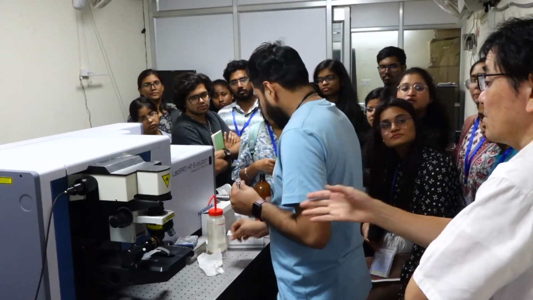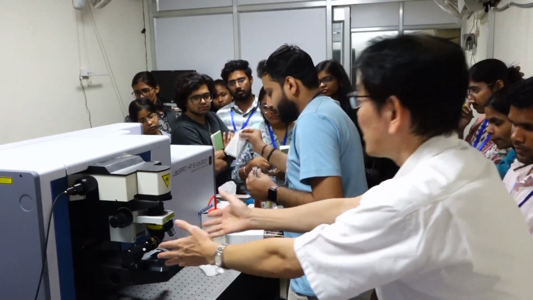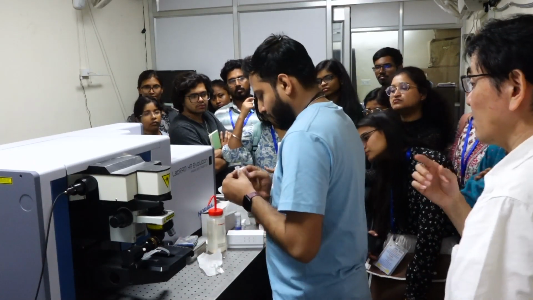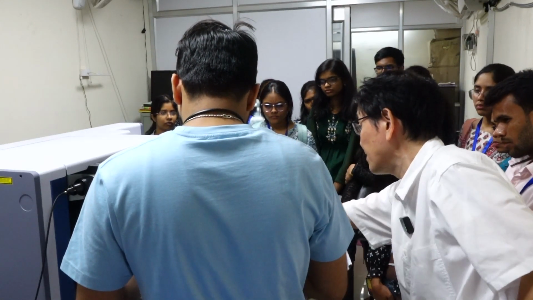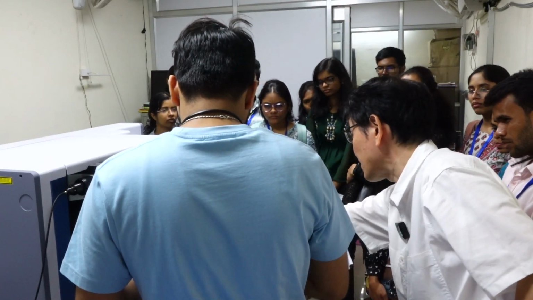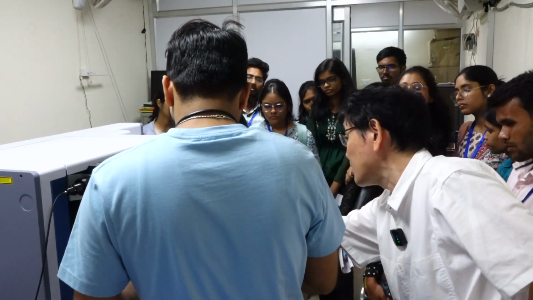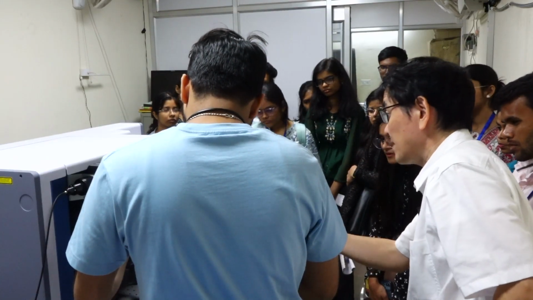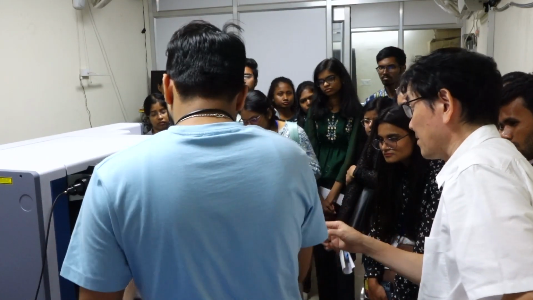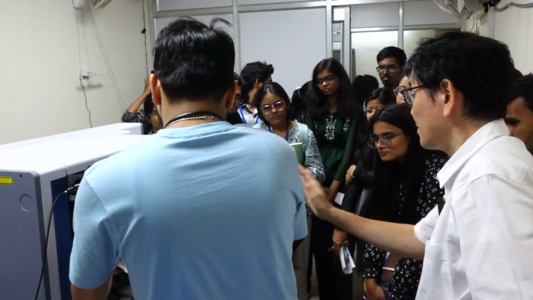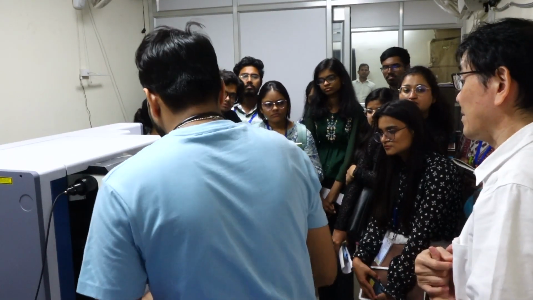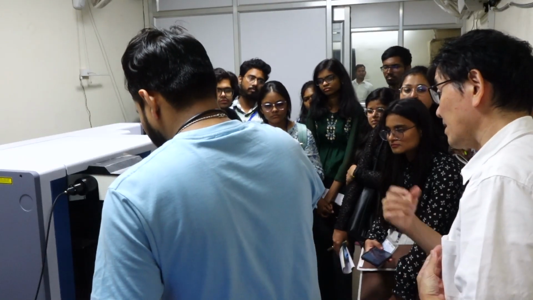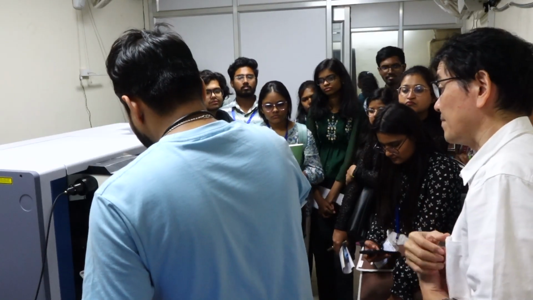So now the new attachment is put here. Instead of the microscope objective, it focuses and transfers the light onto this cuvette. So this is a typical Raman measurement, not a Raman microscope. And we can put a sample here.